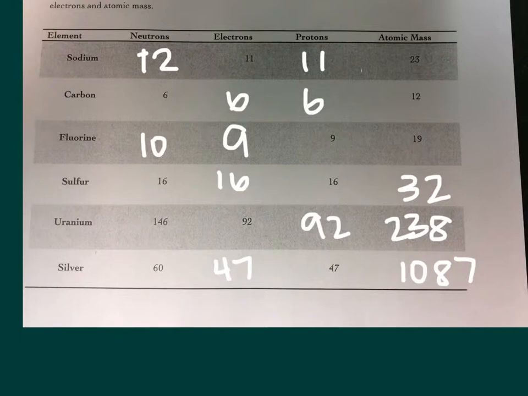What if I just gave you a periodic table? What number would you look for? The atomic number. Excellent. Look for the atomic number. Does the number of protons in an element ever change? The number of protons in an element always remains the same, right?